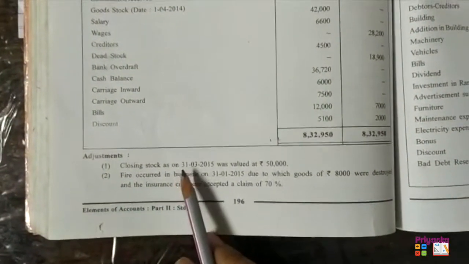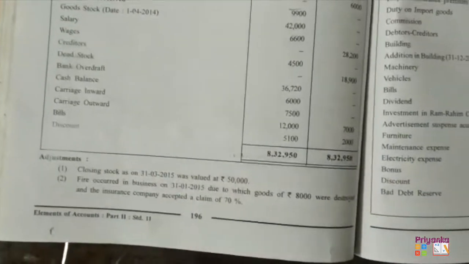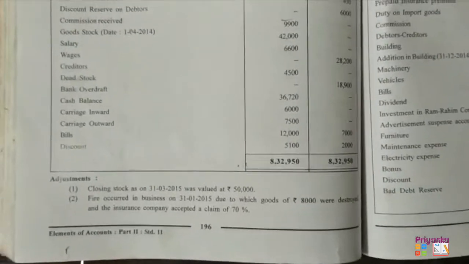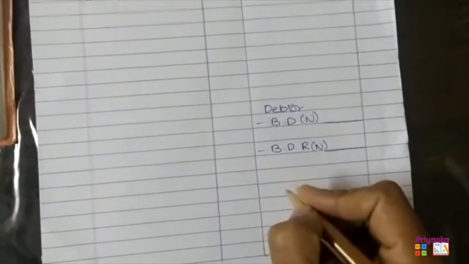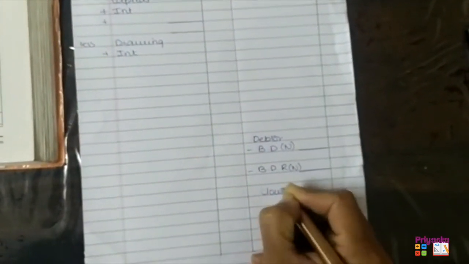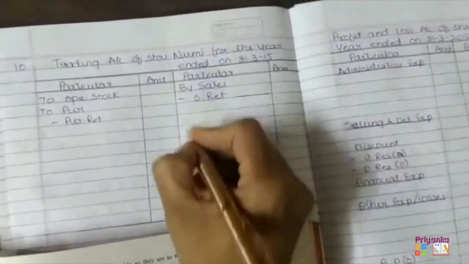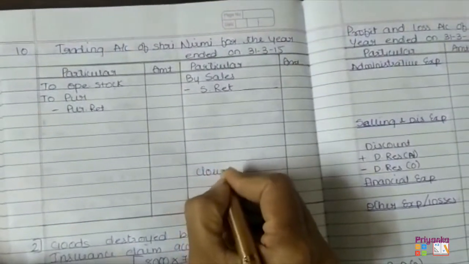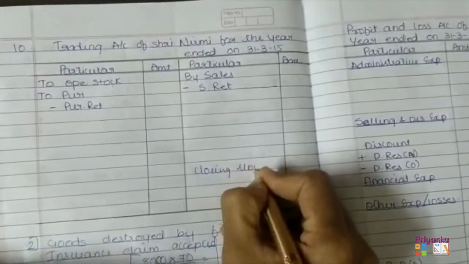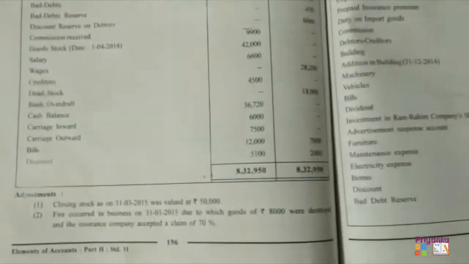So now we'll start with adjustment number 1. Closing stock as on 31st March 2015 was valued 50,000. So here it is simple. There is no calculation given for this question. So we just write down closing stock in the balance sheet with the amount given in the adjustment, 50,000. One entry will come in the asset and another entry will come in the trading account. Closing stock 50,000.